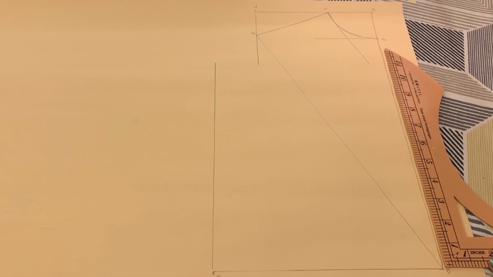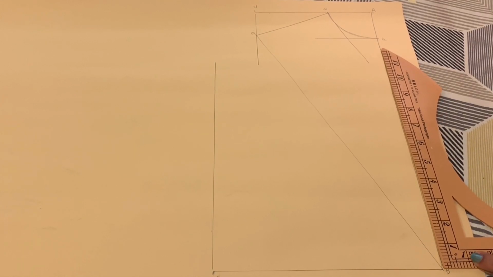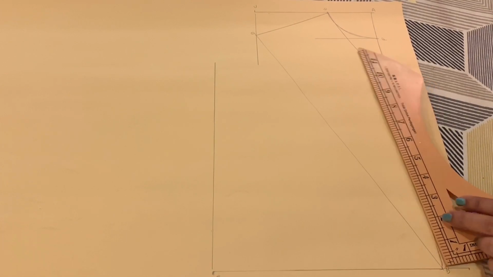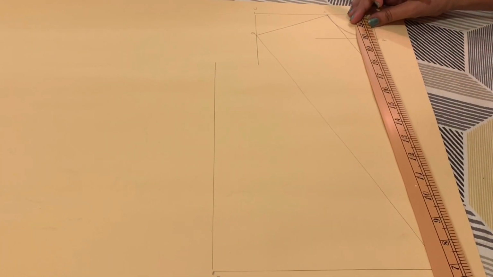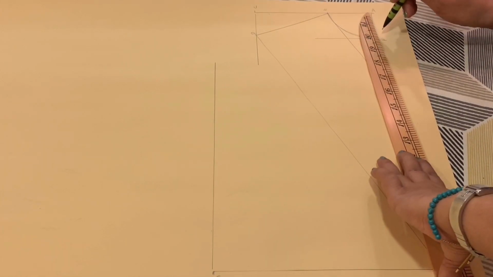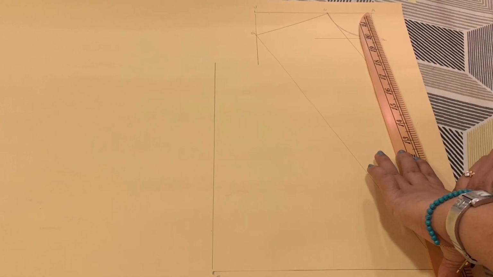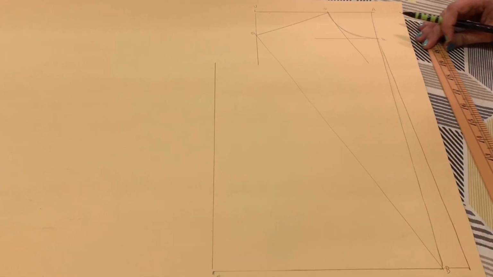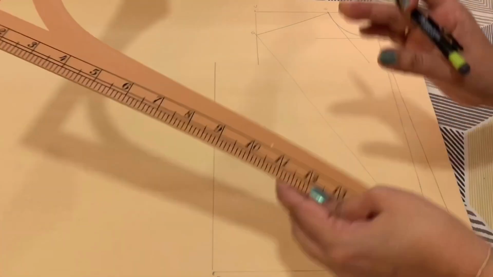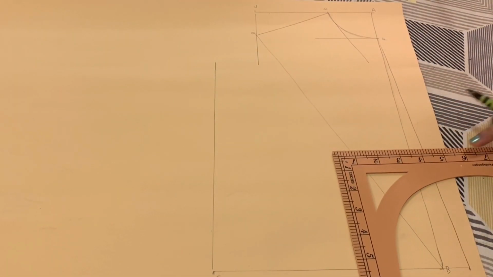From B, mark 1 inch out and connect this with F in a straight line. Now from this point, mark.